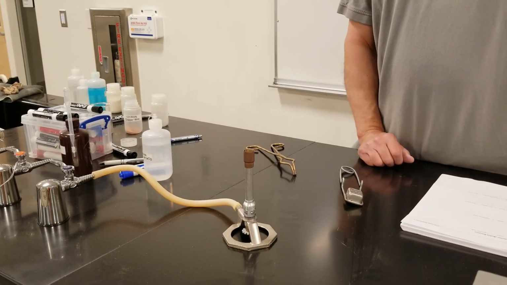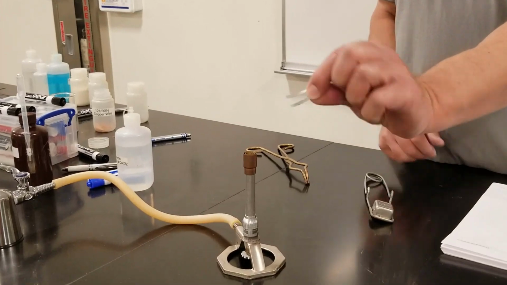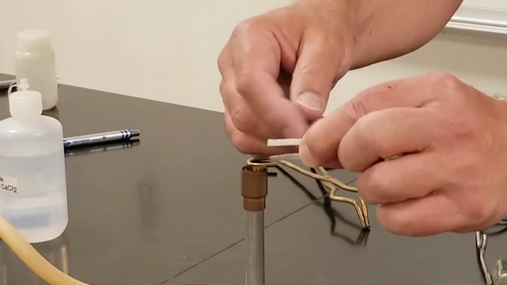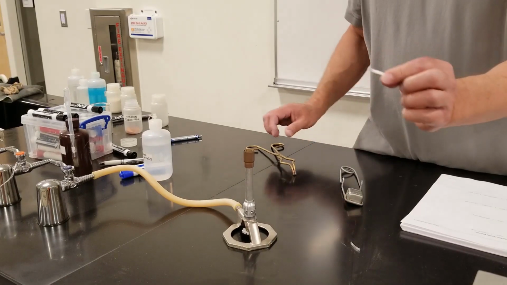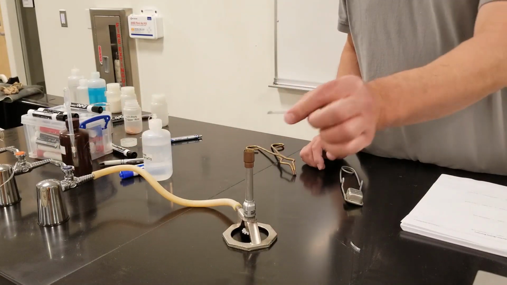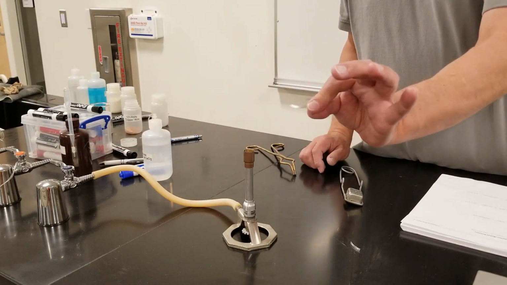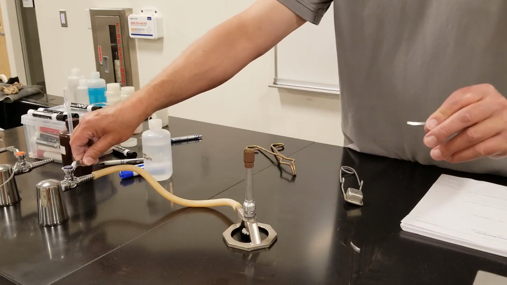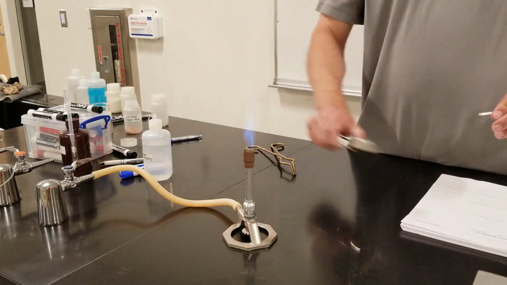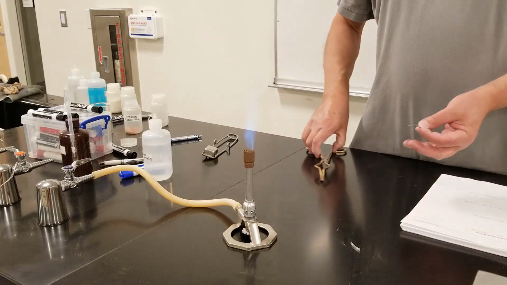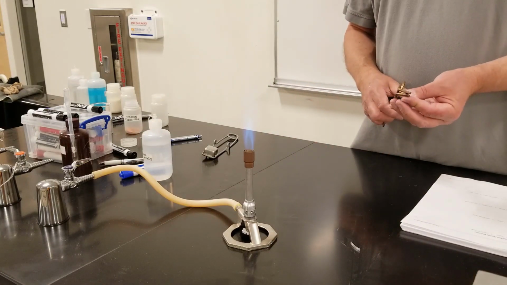Okay, page 99, the second reaction is reacting magnesium metal. This is magnesium metal, very, very small, lightweight strips of magnesium. We're going to react those with oxygen. This is a lot more impressive than the copper. So, most people don't think of metals as burning in the air.